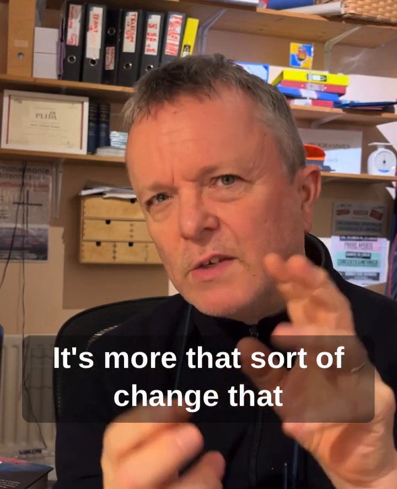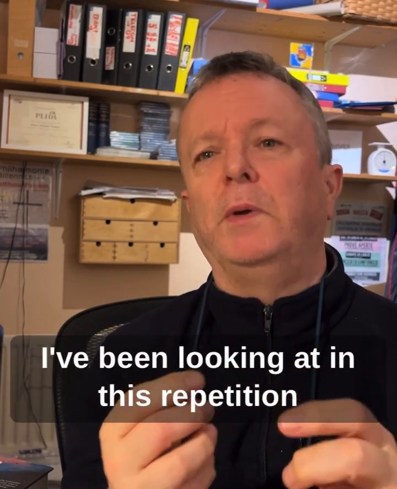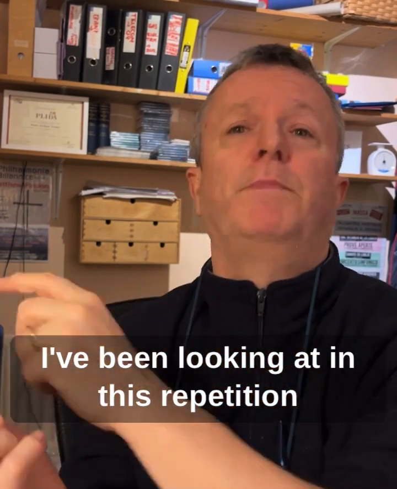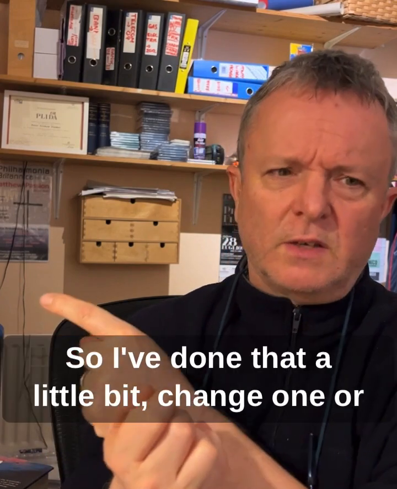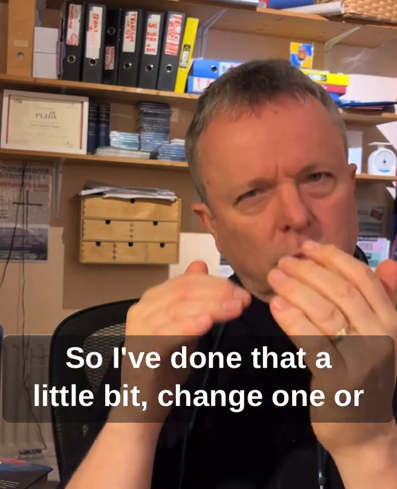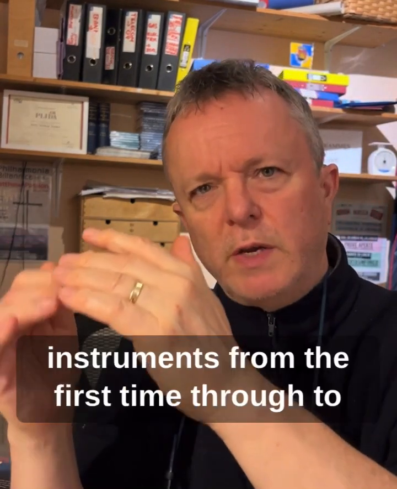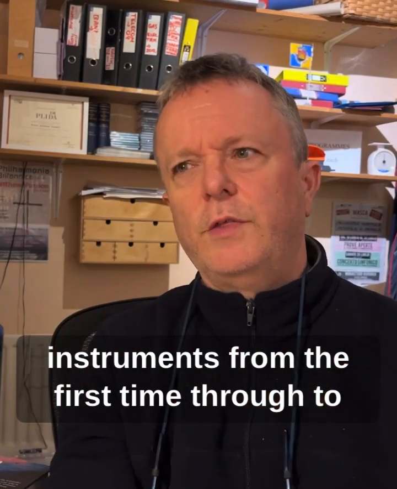It's more that sort of change that I've been looking at in this repetition of this section in the last movement of my symphony. So I've done that a little bit, changing one or two instruments from the first time through to the second time.